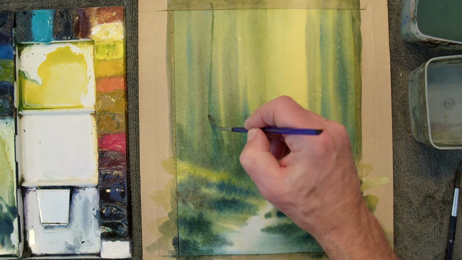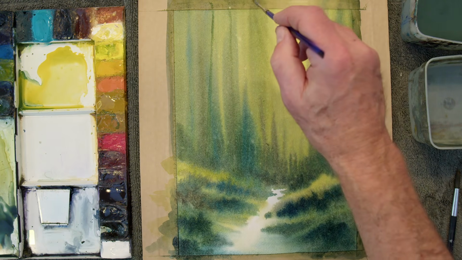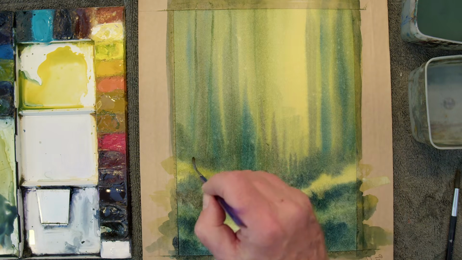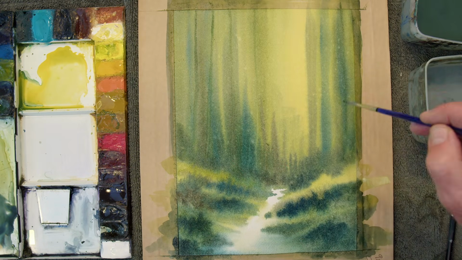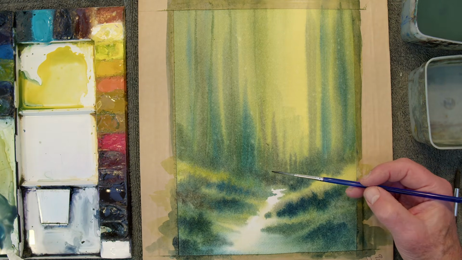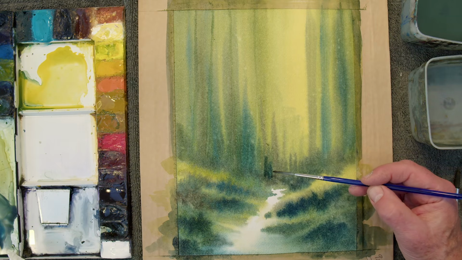So if I pull a vertical or slightly slanted trunk or branch of some sort coming down through this, it'll help add a little bit of variety into those marks. And let's see, I think I'm getting close to where we need to let this dry before we do a whole lot more, because we don't want it to run all over the place now. We want to have a little bit more control.